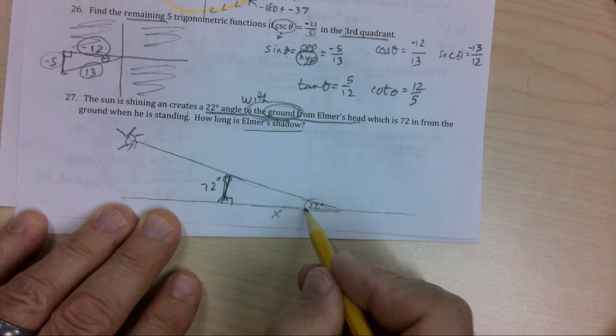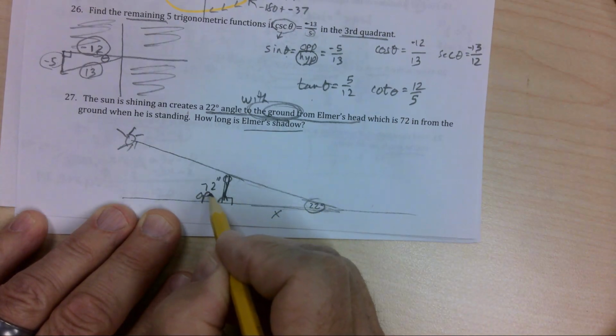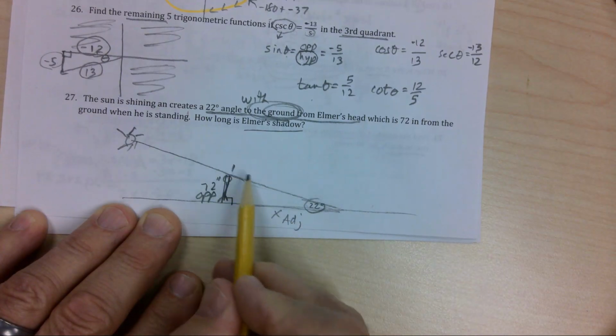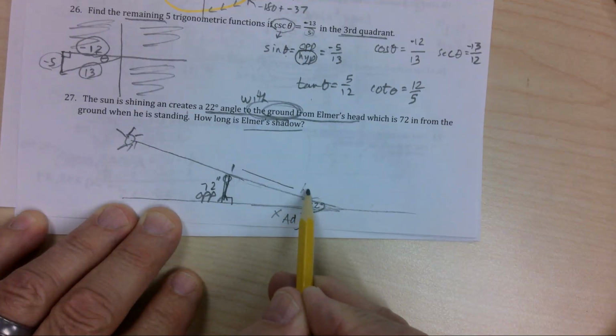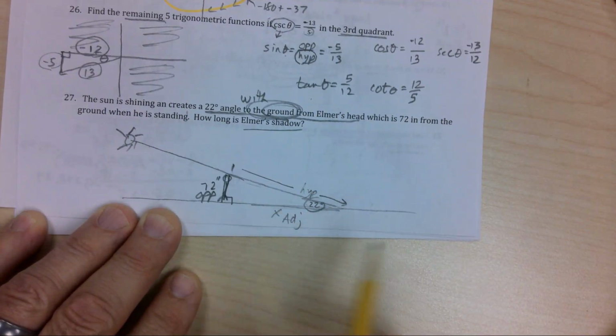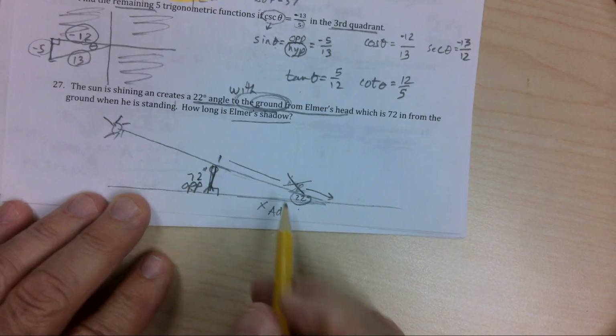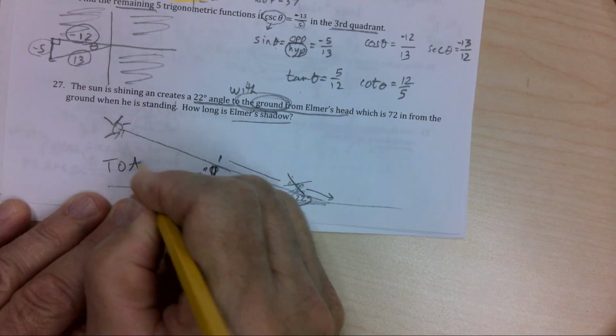Well, if that's my reference angle, here's my opposite side. Here's my adjacent side. From here to here is my hypotenuse, and we're not using that. So what uses opposite and adjacent? Well, that's classic TOA.